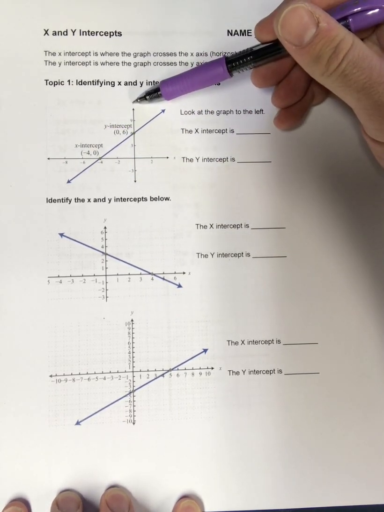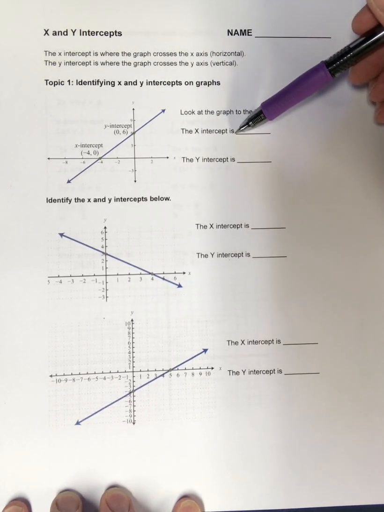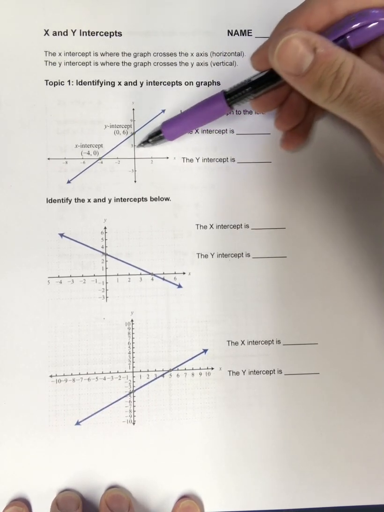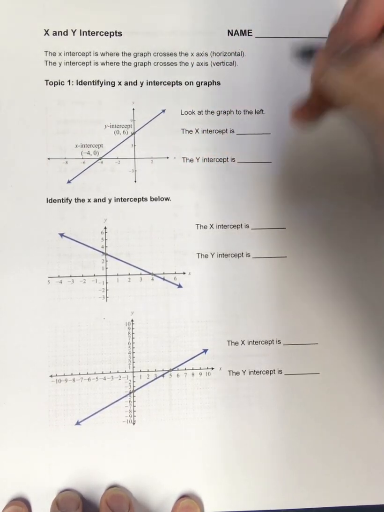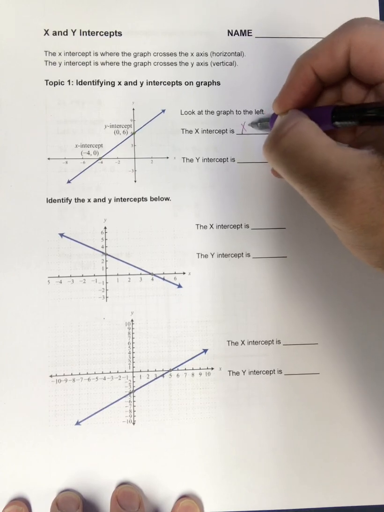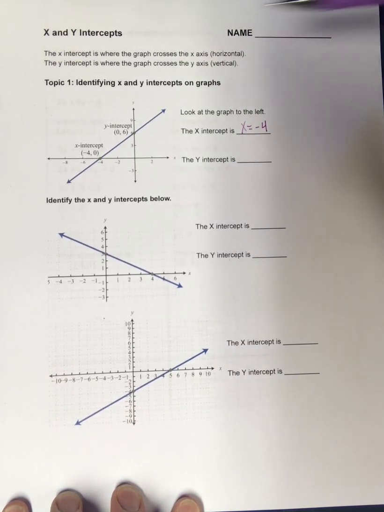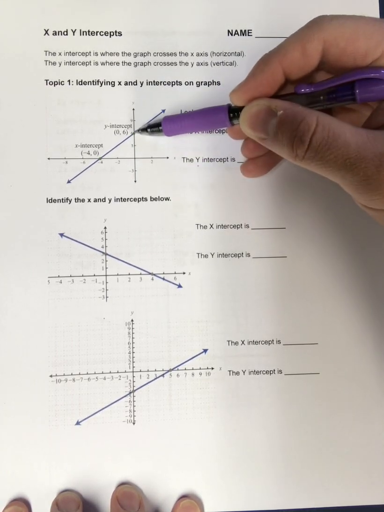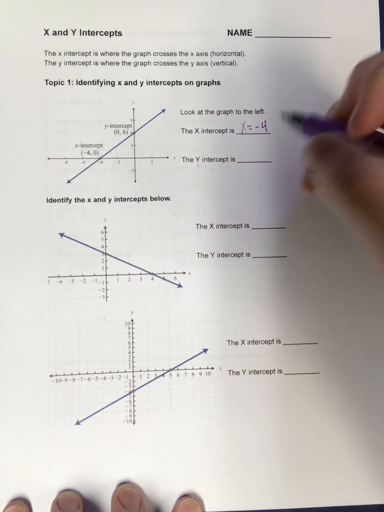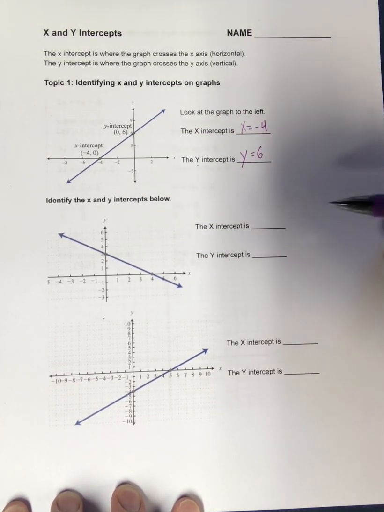this is the y-axis. So when you look at this graph, the x-intercept is, we want to find the place where it crosses the x-axis. That's right here. So my answer is x equals -4. The y-intercept now is where it crosses the y-axis, right there at 0, 6. So my y-intercept is y equals 6.